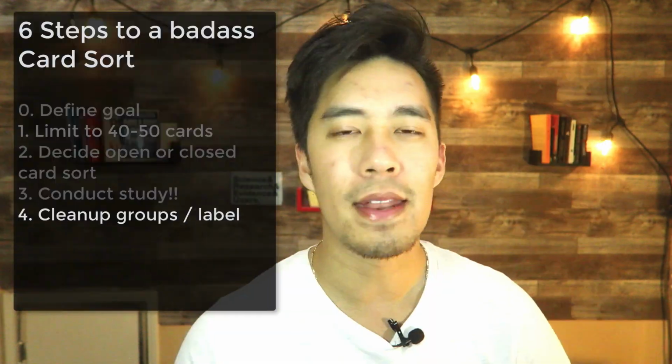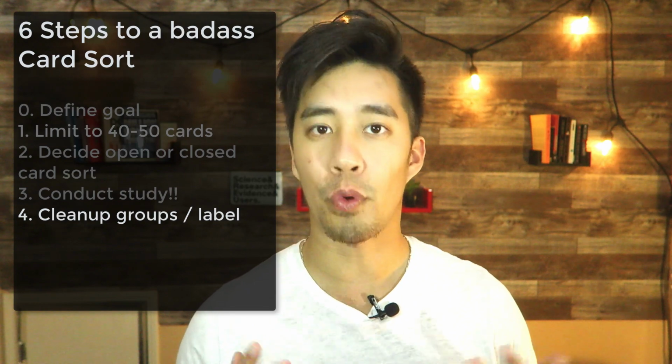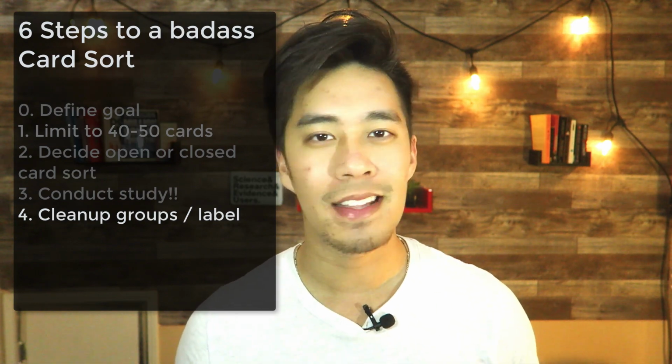Step 4. Now, if you started off with 40 cards and they formed 30 groups, that's way too many groups. Ask them if they can combine some together. On the other hand, if you start off with 40 cards and they only have 2 groups of 20, ask them if anything could be split up. Now, you're not trying to lead them, so do this only after they've sorted the cards the first time.